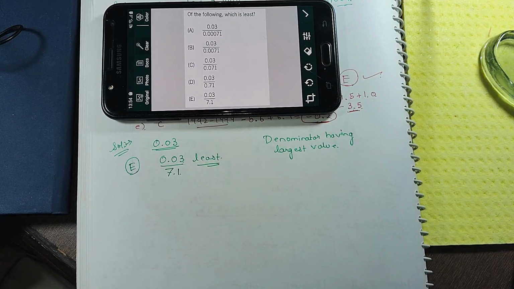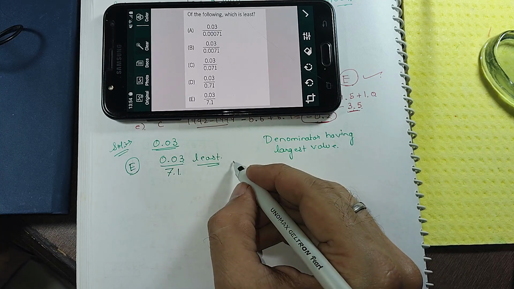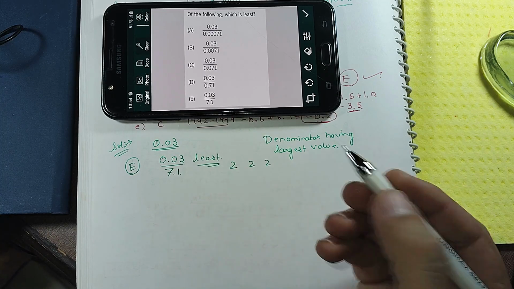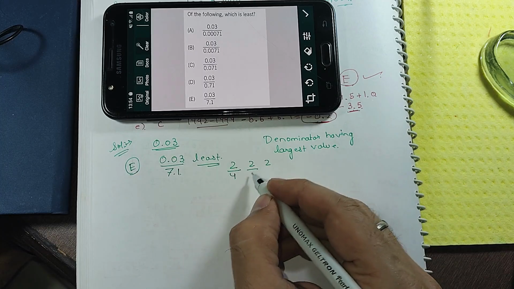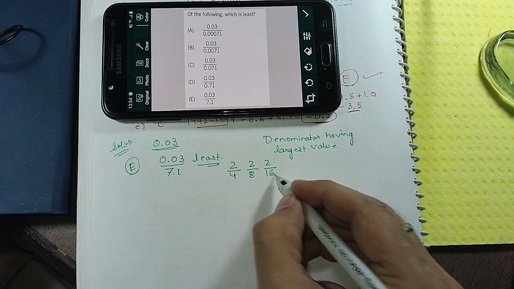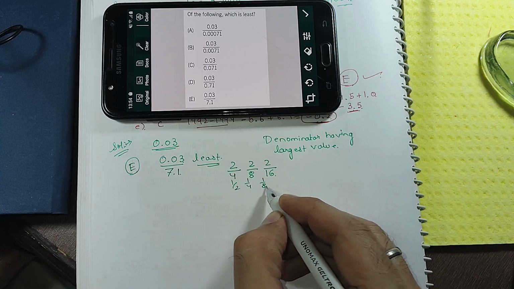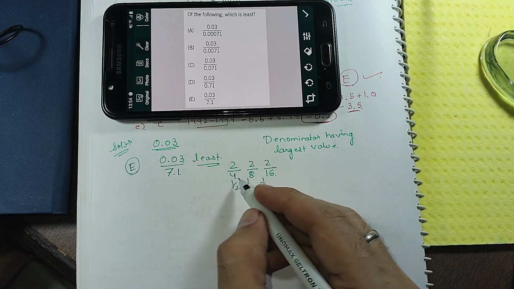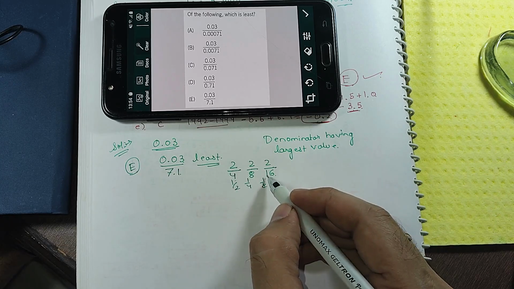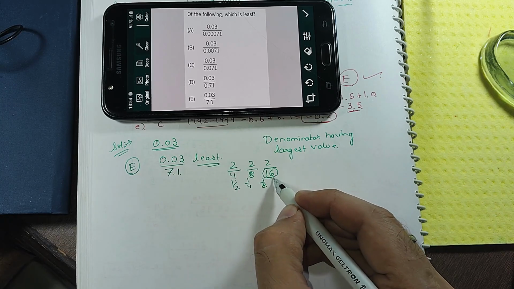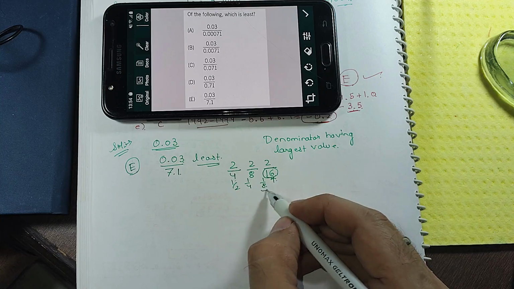We can solve it also by taking an example. Let us suppose we are having numerator as 2 for 3 cases. One is 2/4, one is 2/8 and one is 2/16. So this is basically 1 by 2, this is 1 by 4 and this will be 1 by 8. See, numerators are same in all these 3 cases, but the largest value of the denominator is in the case of C. So this fraction will be the least.